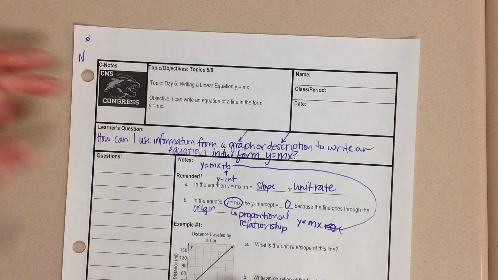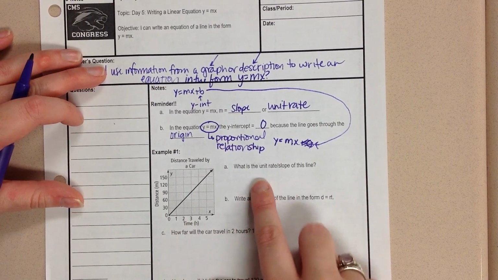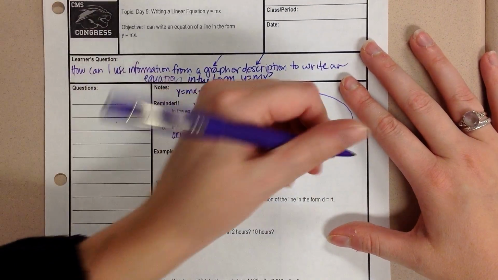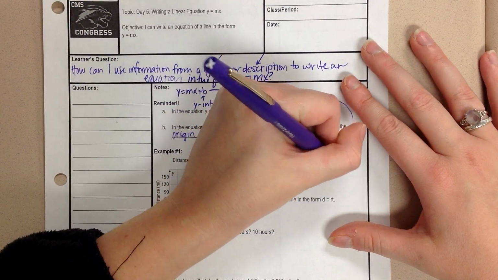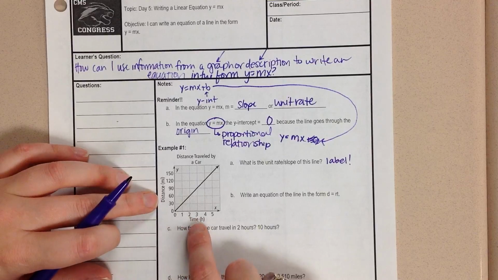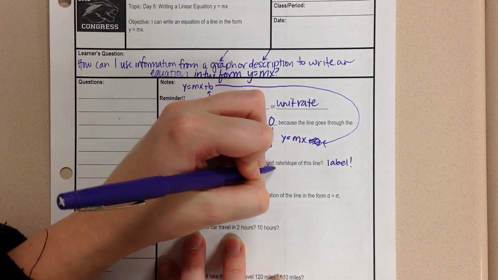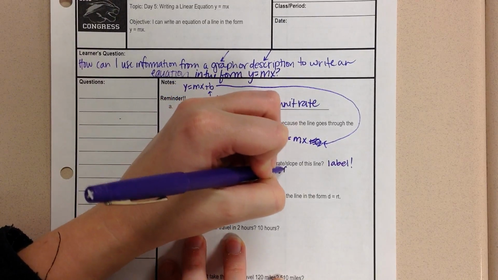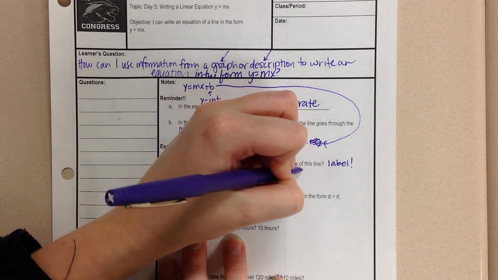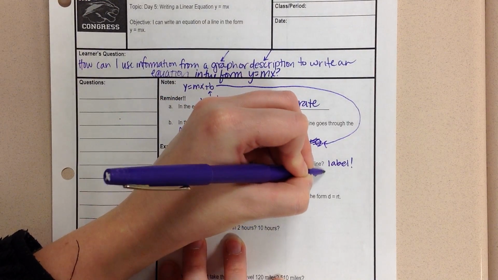Okay. So example number 1 says, what is the unit rate slash slope of this line? Okay, and we're going to make sure we label. Okay, because I have labels on my axes, I can label. Okay, so remember, a unit rate is the change in y for one change in x.